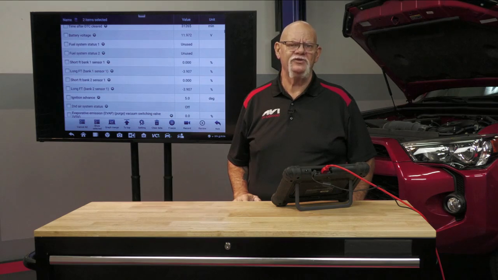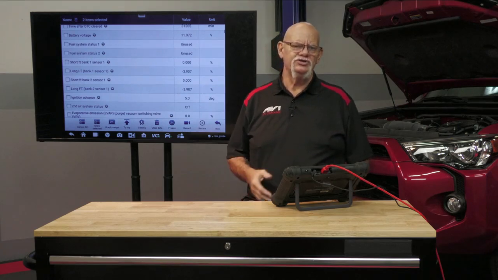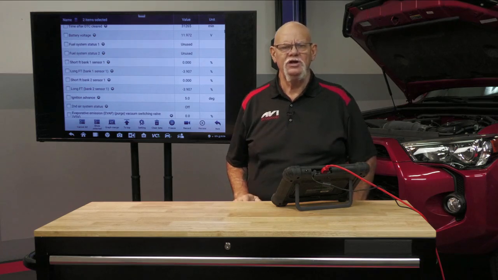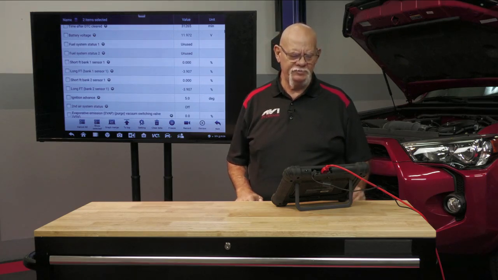When most mechanical things wear or break in variable valve timing, or the chain stretches, they retard. So you're going to see what the computer wants in the scan tool. The actual versus desired cam timing is going to be off. That's a high-level indicator that there's a cam timing problem.